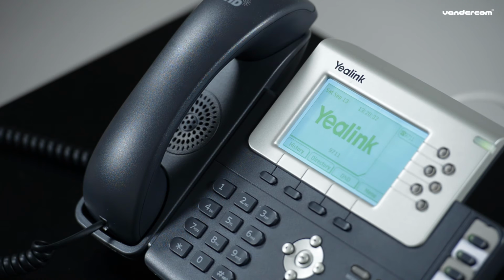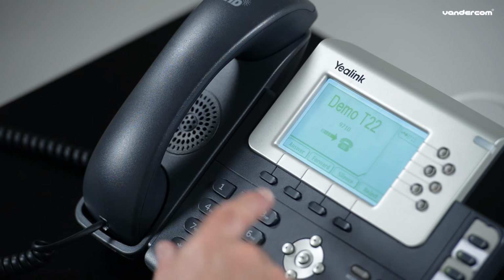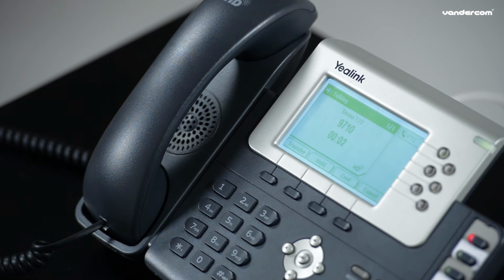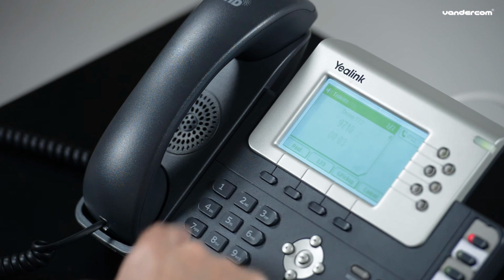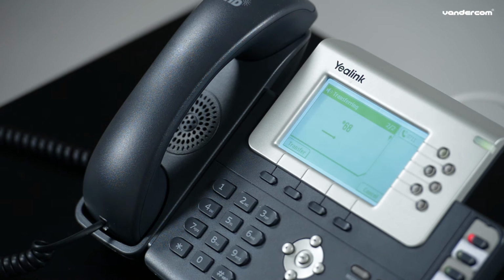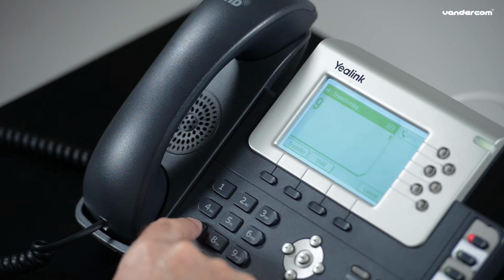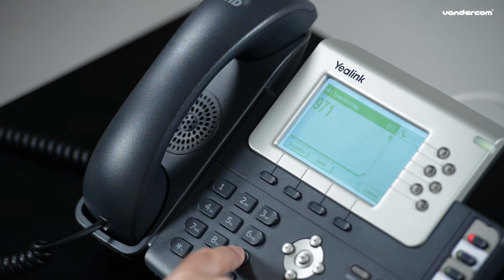Call park. Call park allows you to park a call at an extension. Whilst in a call, press Transfer and dial *68 followed by Send. Follow the prompts to park the call. To park on your extension, press the hash key. To park on another extension, dial the extension and press the hash key.